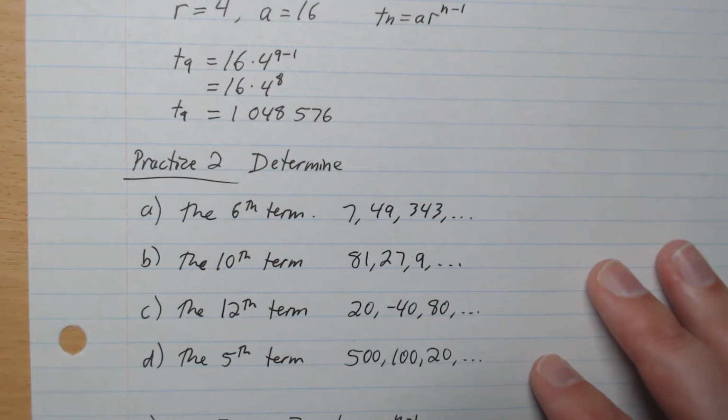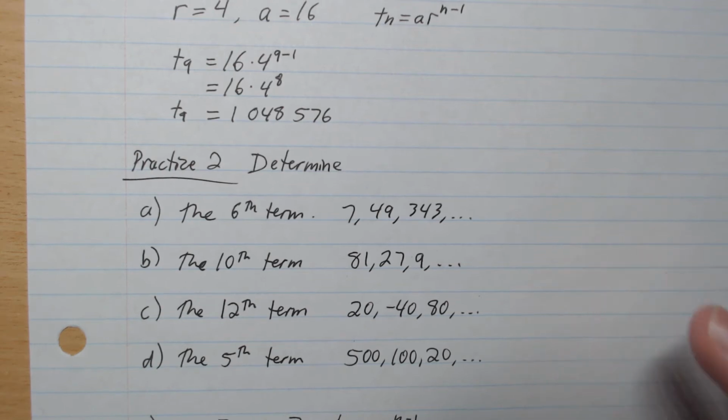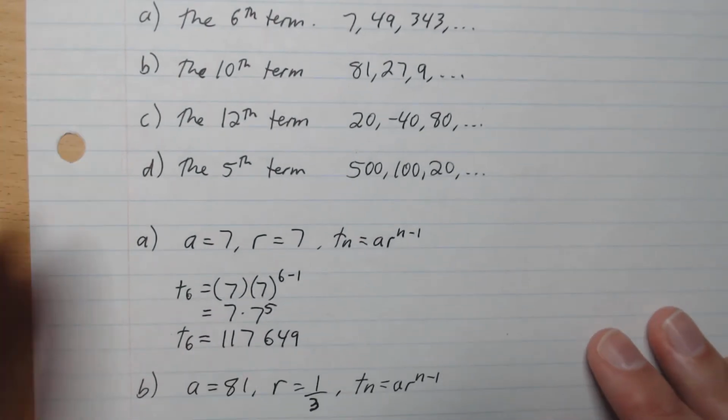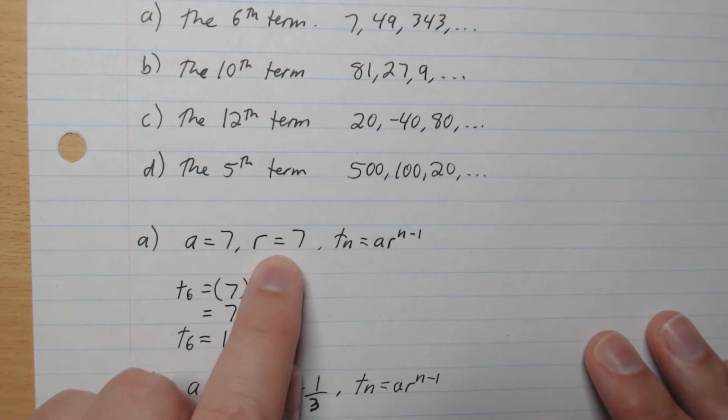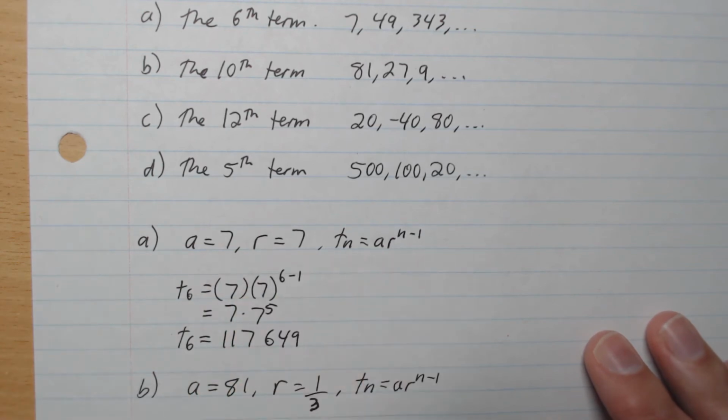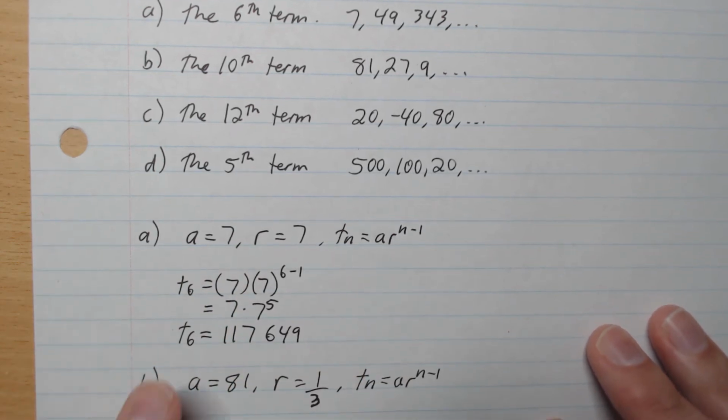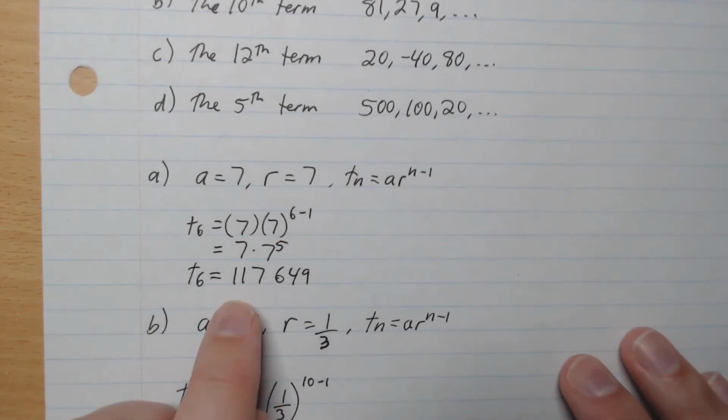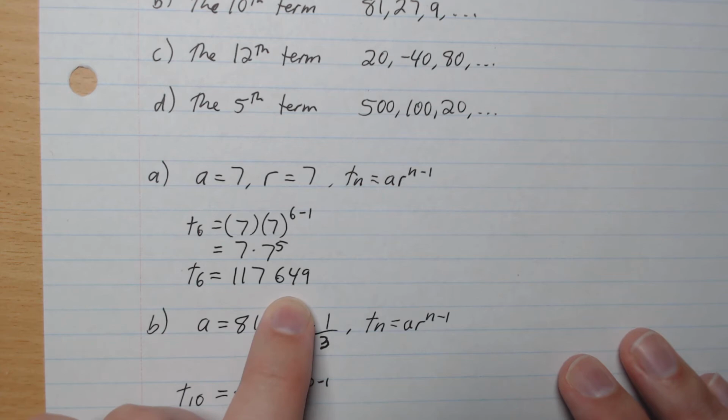Practice number 2. Determine the 6th term, 10th term, 12th term, and 5th term. Go ahead and pause the video and answer that. Okay, A. We notice that A is 7, R is 7, and here's our nth term formula. We're looking for the 6th term, so T6 is plugged in like that, and our value is 117,649, like that.